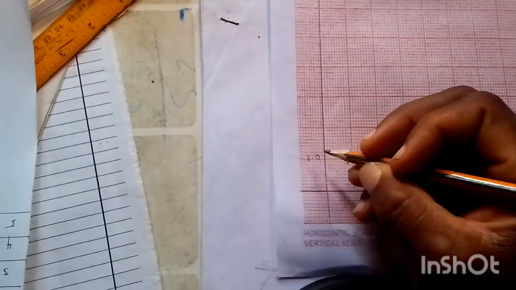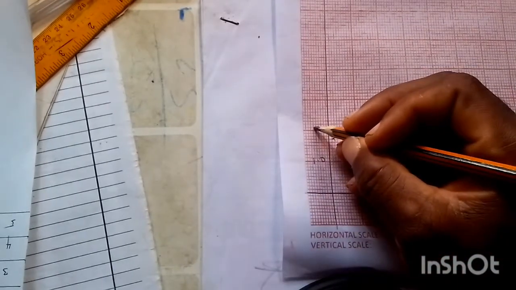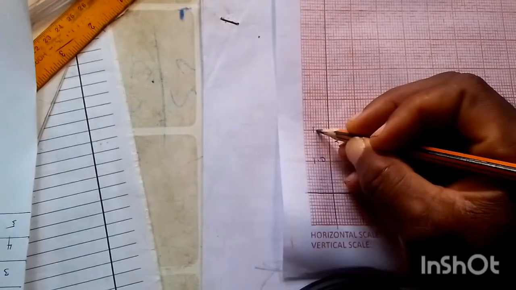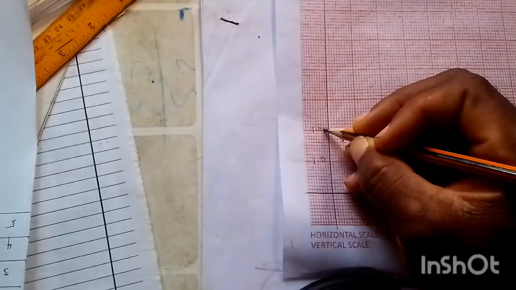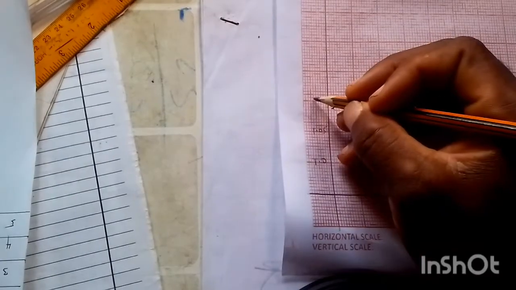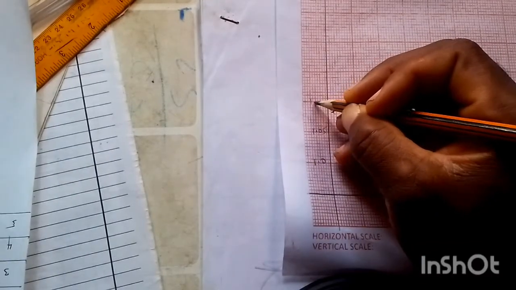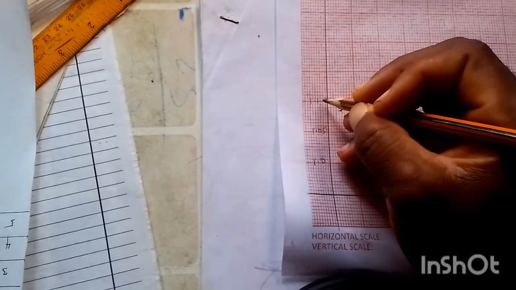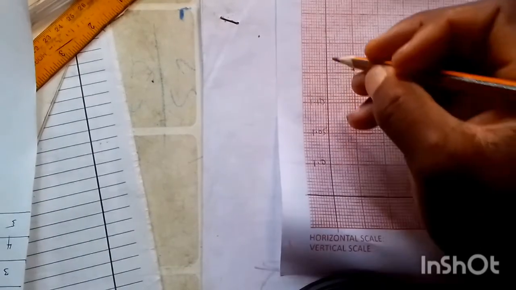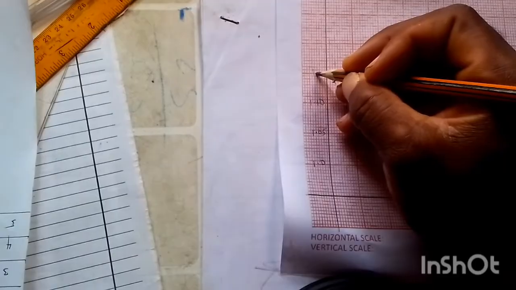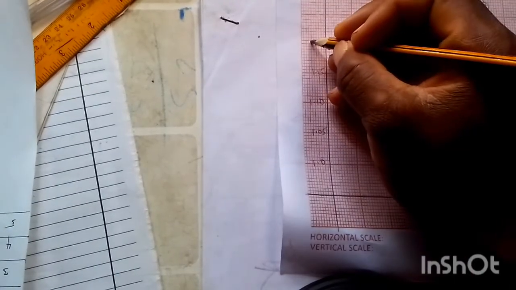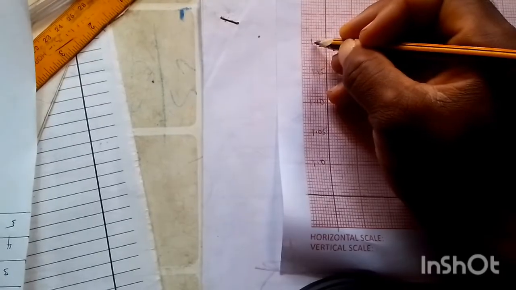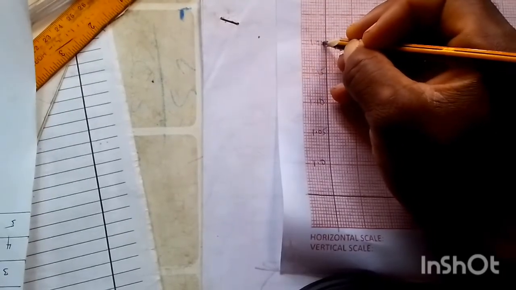If we have here as 1.0 and here as 1.05, we can have here as 1.10, 1.15, 1.20.